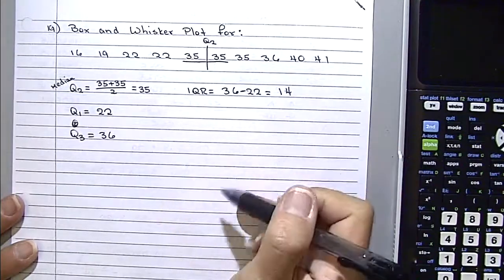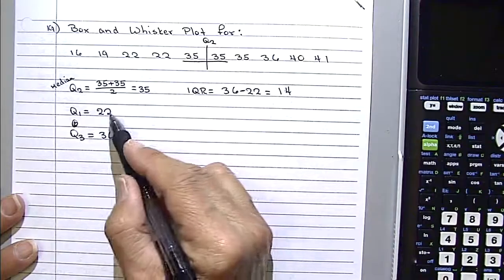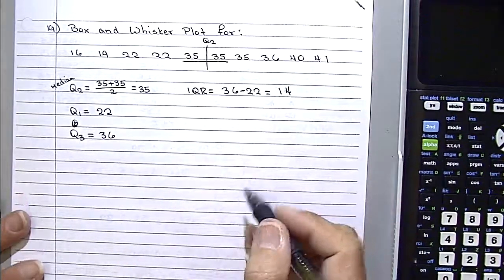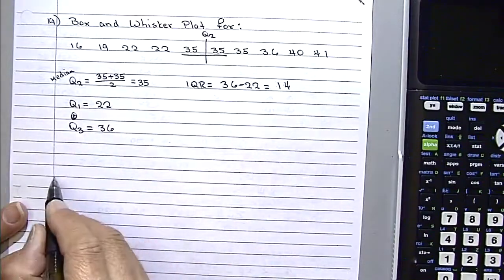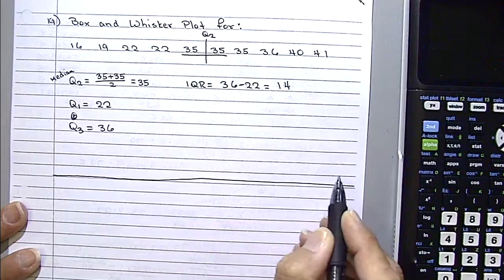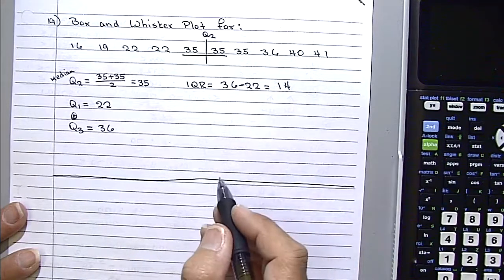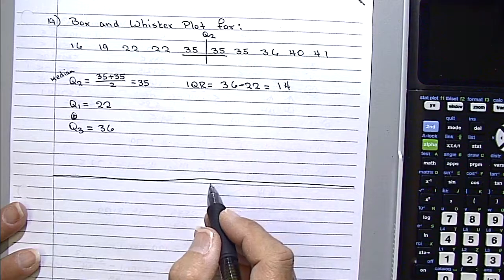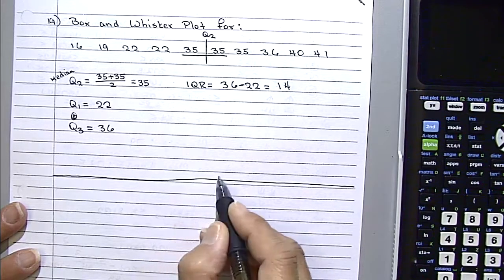Now, let's talk about box and whisker. A box and whisker plot uses these three numbers, 35, 22, and 36, okay? It also uses the number line. Our data starts at 16 and ends at 41, so we're going to draw a number line. And we're going to sort of space it out. It's really hard to space it out, except that I know quartile 2 is 35, so it's kind of going to be in the middle of it, right in here somewhere.